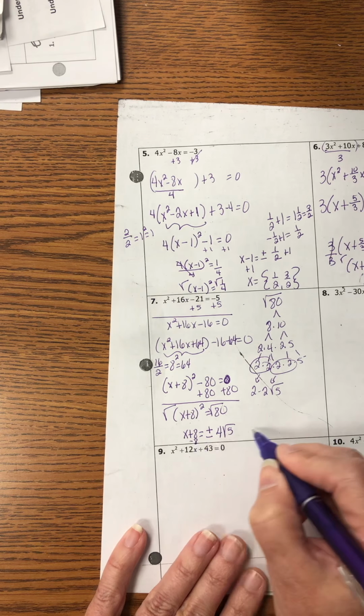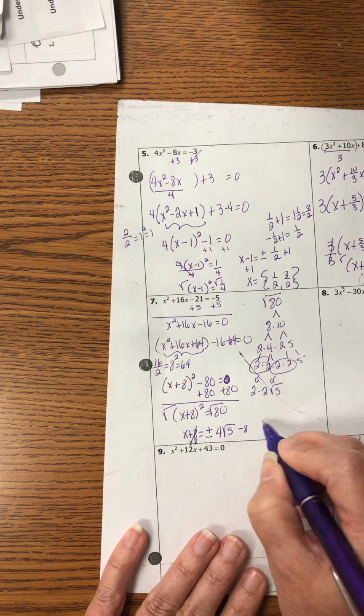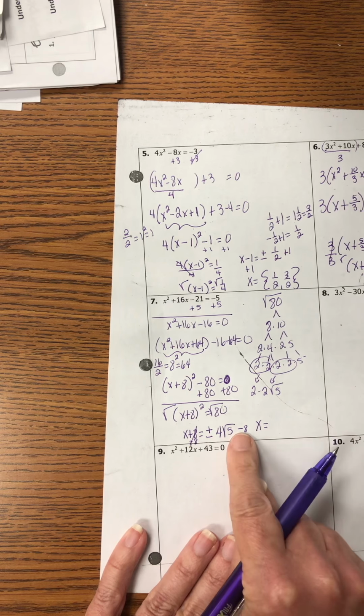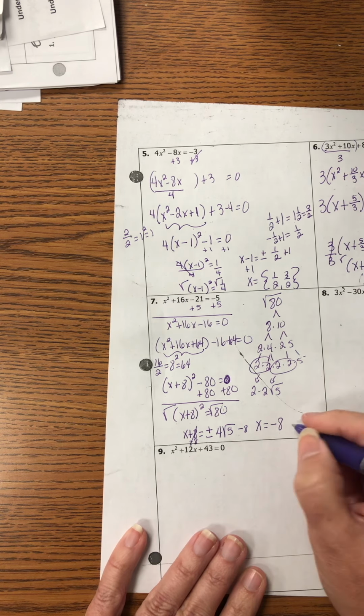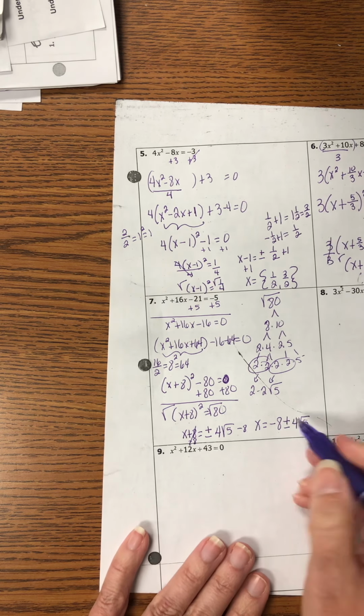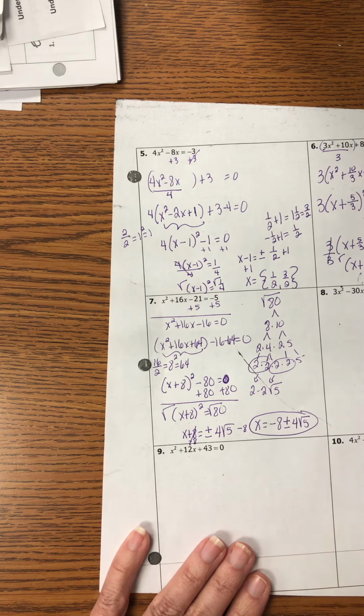Now solve by subtracting 8 from both sides. Take the minus 8 and put it in the front as a negative 8, and put your positive and negative 4 square roots of 5 in the back. And these will be your two solutions or your two roots.